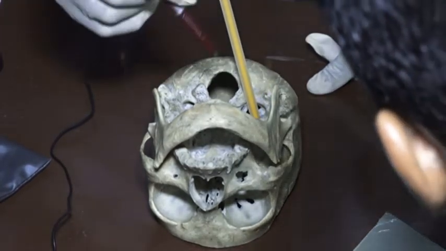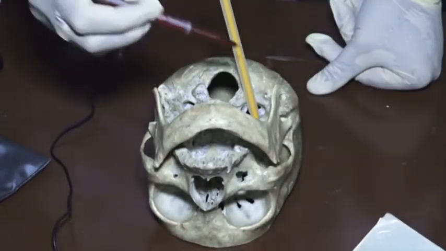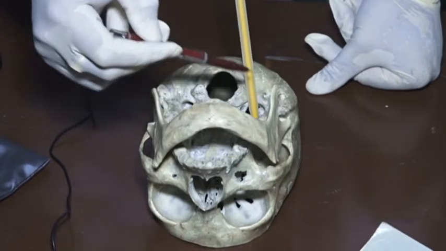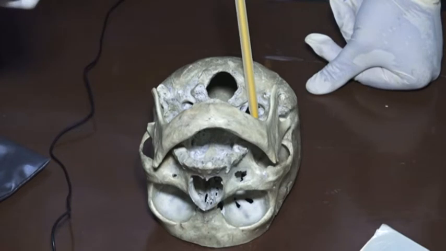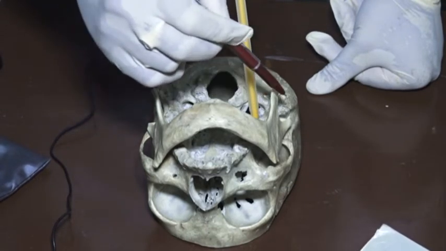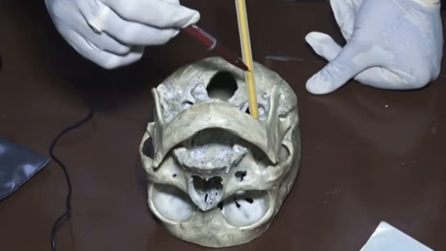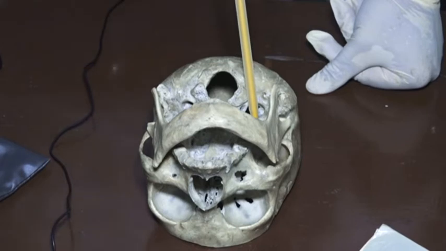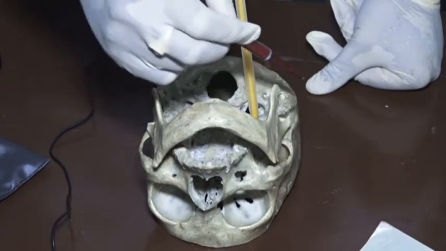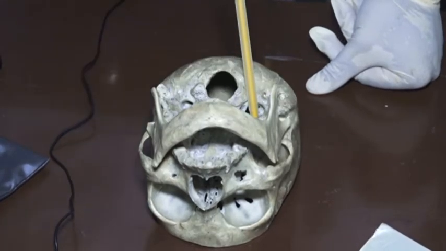This plate is the tympanic plate. So the tympanic plate separates the internal carotid artery from the temporomandibular joint, number one. Or tympanic plate comes to lie in between the temporomandibular joint and the internal carotid artery. Or internal carotid artery is separated from the temporomandibular joint by means of the tympanic plate. Or temporomandibular joint is separated from the internal carotid artery by means of the tympanic plate.